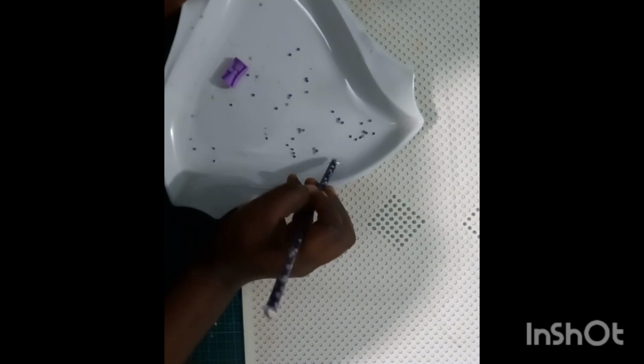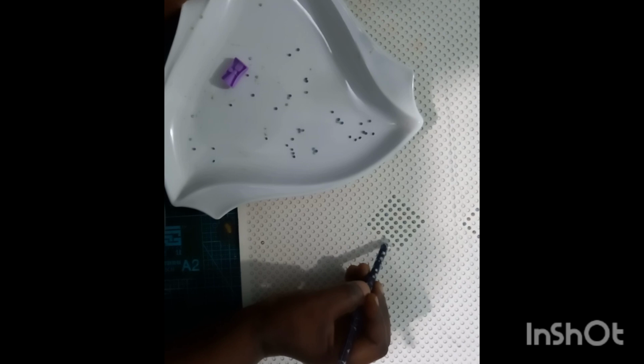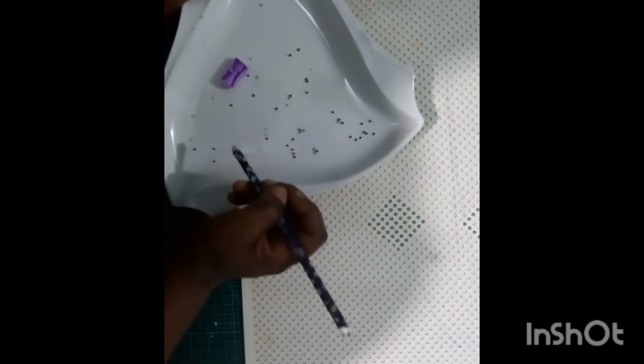Okay, we're almost there. So it requires patience, so you can give your customer a good job. So this stage is complete. So the next stage is for us to pick it up. Okay, so we usually pick this up with what we call transfer paper. Okay, you must have seen me use transfer paper in some of my videos. So I'm going to return my beads to the container.